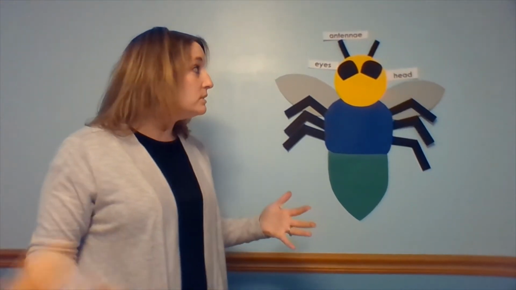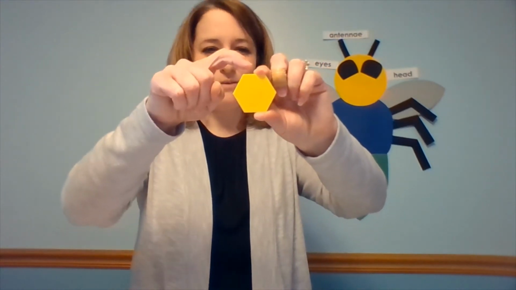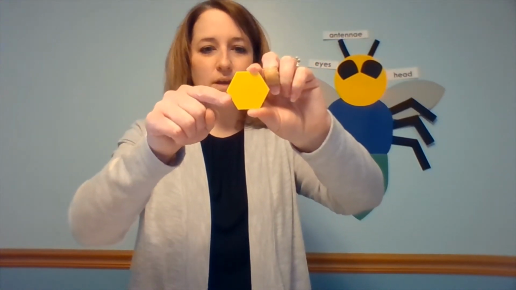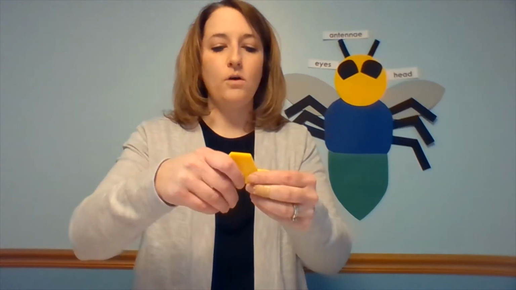But something really cool about bugs' eyes, their eyes are called compound eyes. So humans' eyes, like our eyes, we have one lens that we see through. But insects have a whole bunch of lenses made up of hexagon shapes. How many sides does the hexagon have? Ready? Count with me. 1, 2, 3, 4, 5, 6. And their eyes are really cool. They have a whole bunch of hexagons that are like hooked together and they can see.